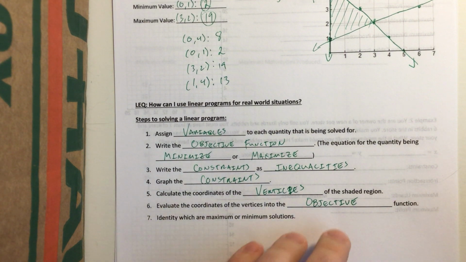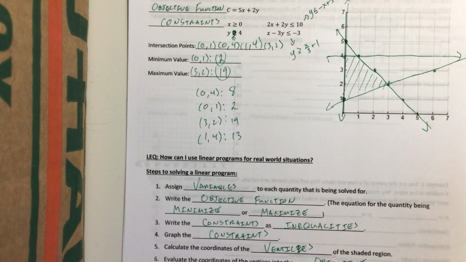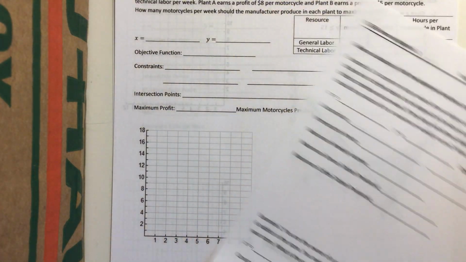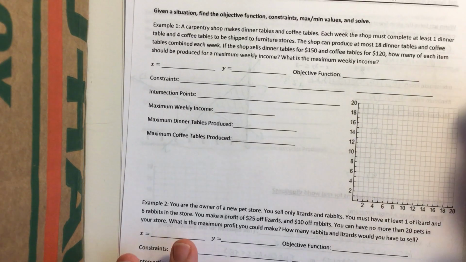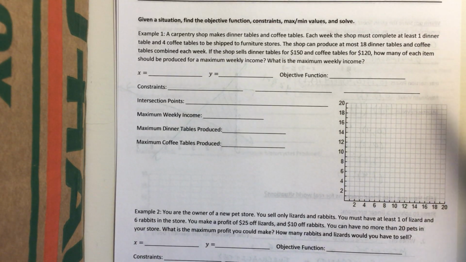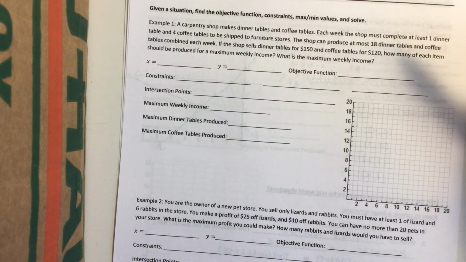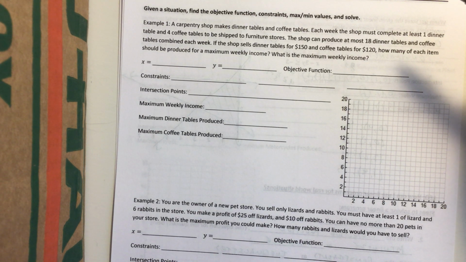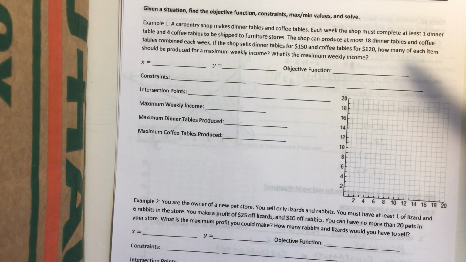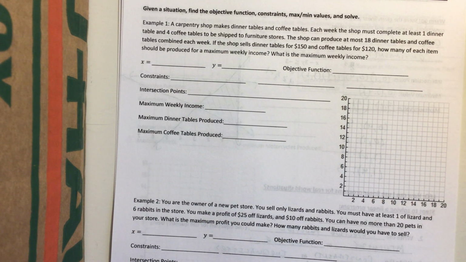All right, so if I flip over, we have 3 examples today, but they're all kind of long. The first example here is a word problem. We got a carpentry shop that makes dinner tables and coffee tables. Each week, the shop must complete at least 1 dinner table and 4 coffee tables to be shipped to furniture stores. The shop can produce at most 18 dinner tables and coffee tables combined each week. If the shop sells dinner tables for $150 and coffee tables for $120, how many of each item should be produced for a maximum weekly income?